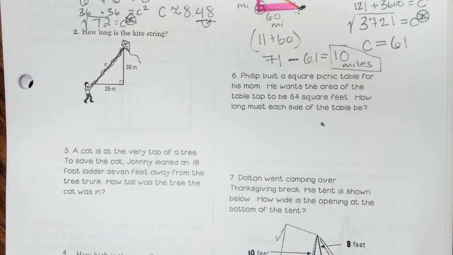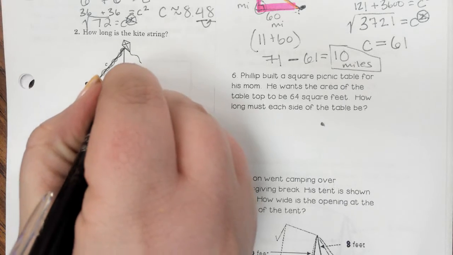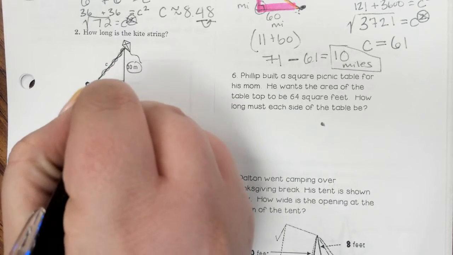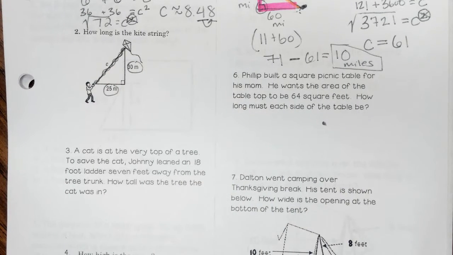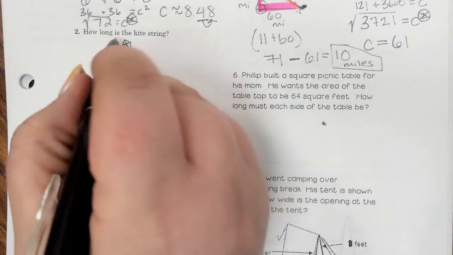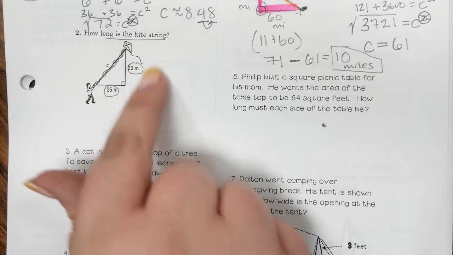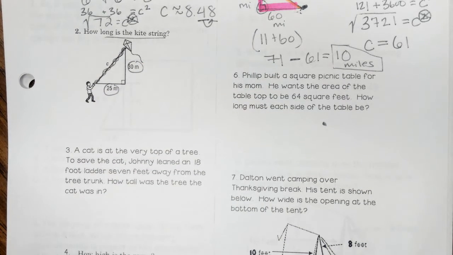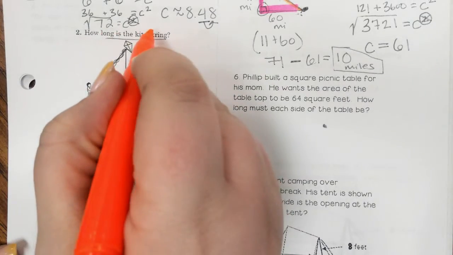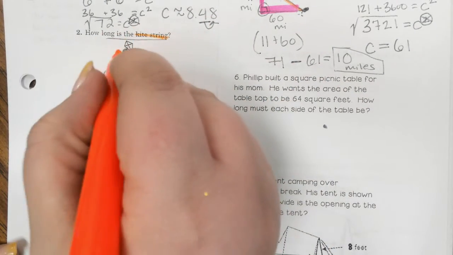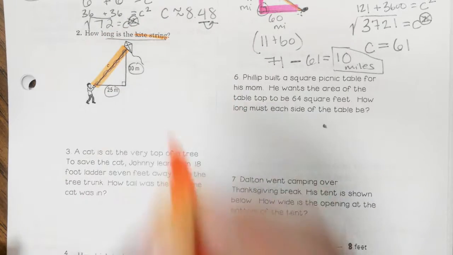Okay. So my numbers, I'm going to circle them, are 30 and 25. Underline the question, how long is the kite string? My important information is this picture, and then everything else is eliminated because I'm just going to ignore it. So I'm looking for the length of the kite string, which is right here.